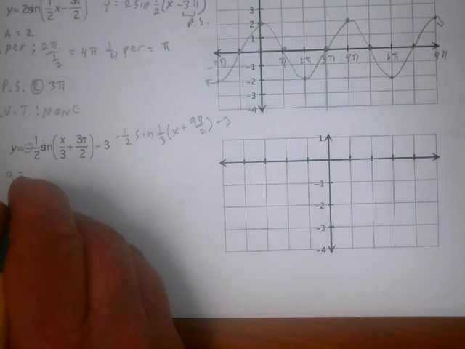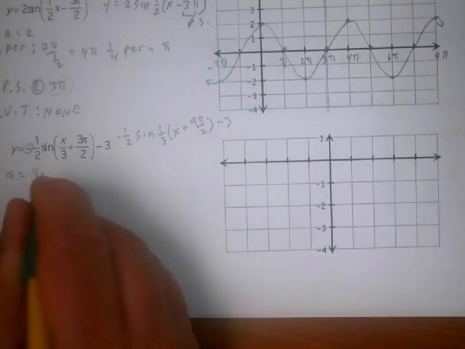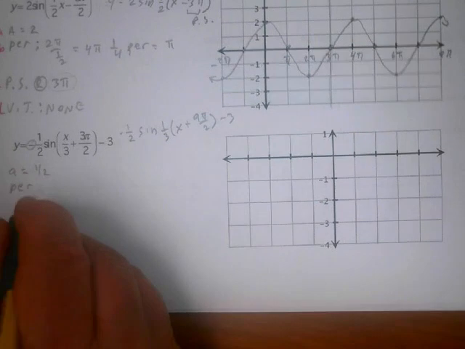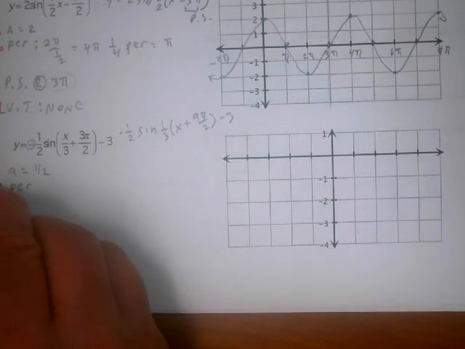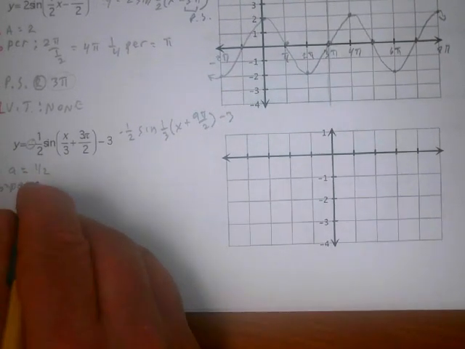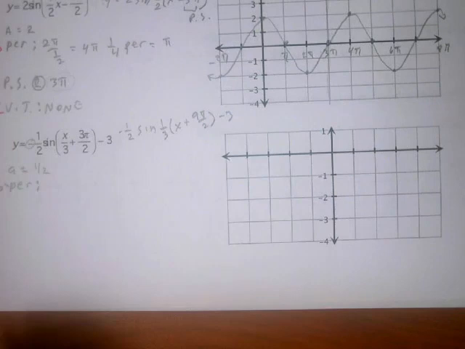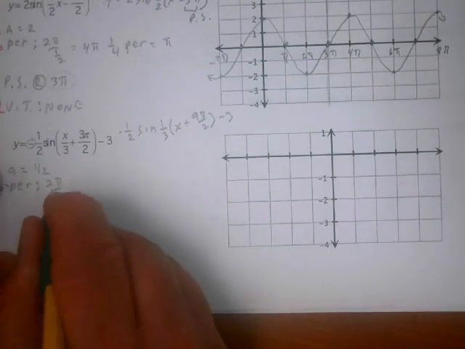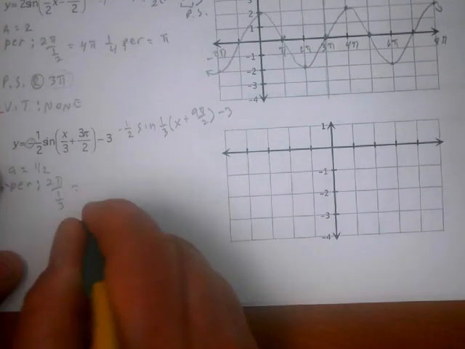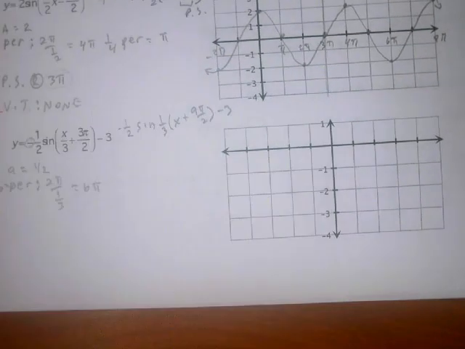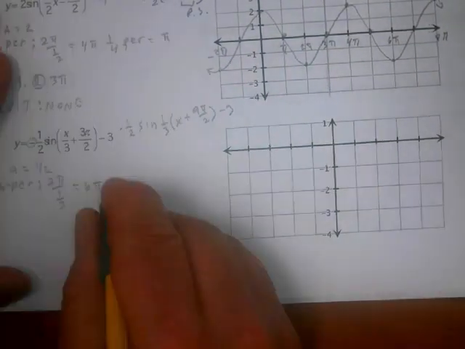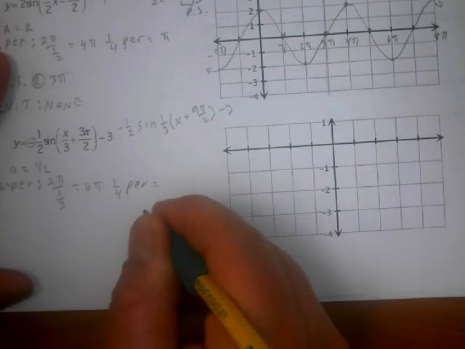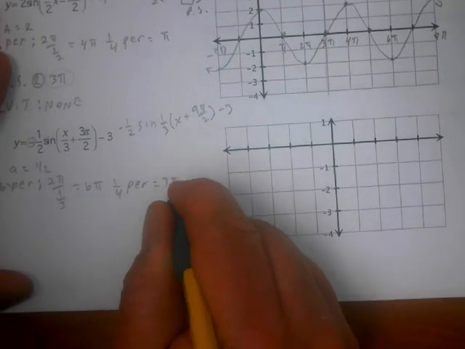Now, this negative sign is telling me I'm going to be flipping it over the midline. A, which is your amplitude, is going to equal 1/2. Your period, which is B, is 2 pi over 1/3, which equals 6 pi.